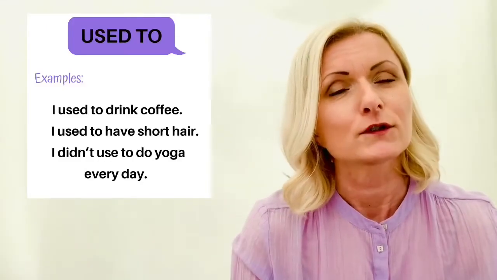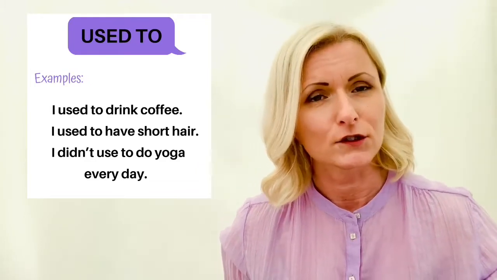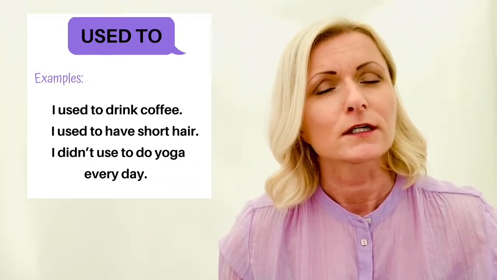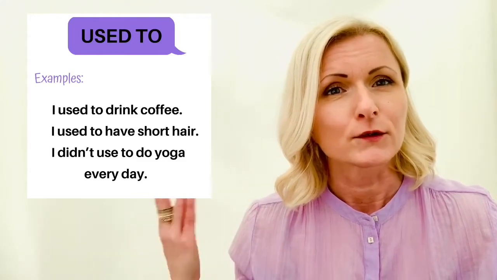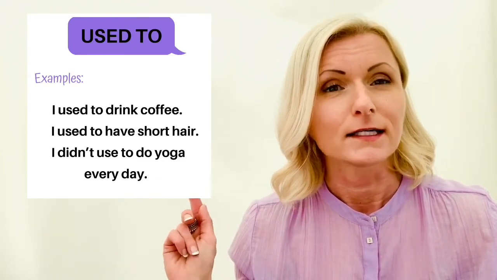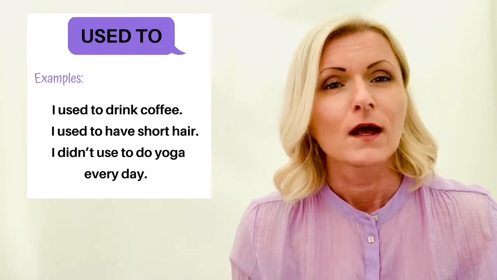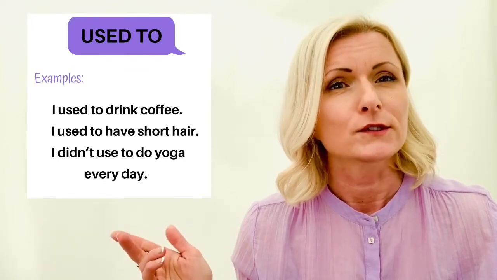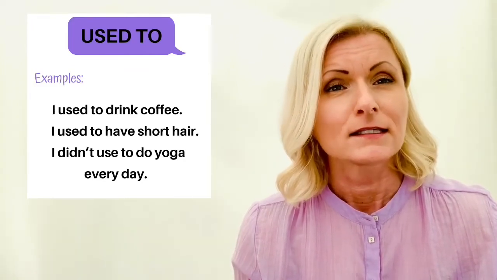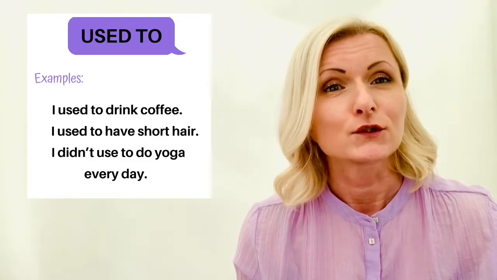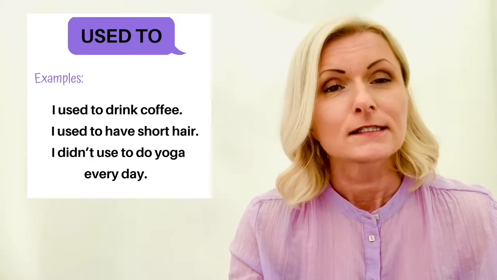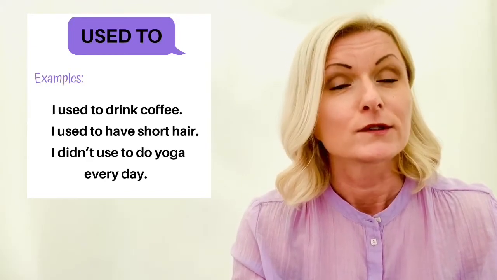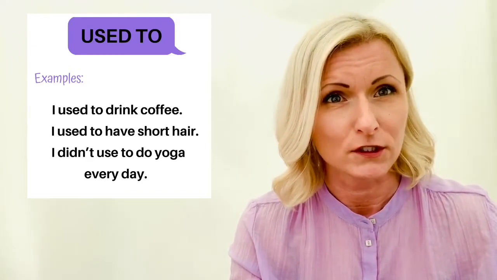So let's start. Okay, so let's have a look at our first structure, the structure with used to. I've got three sentences. So here I've got I used to drink coffee. Also, I used to have short hair. And a negative sentence, I didn't used to do yoga every day. These three sentences all use the same grammatical structure, used to.